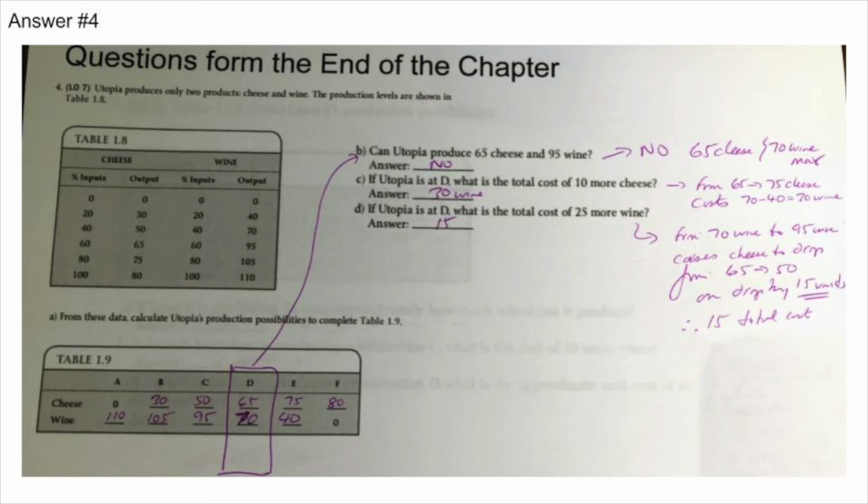If we produce 0 cheese, we ask ourselves how much wine we could produce if we didn't produce any cheese. So we just look across here. 110. If we produced 30 cheese, we could produce 105 wine.